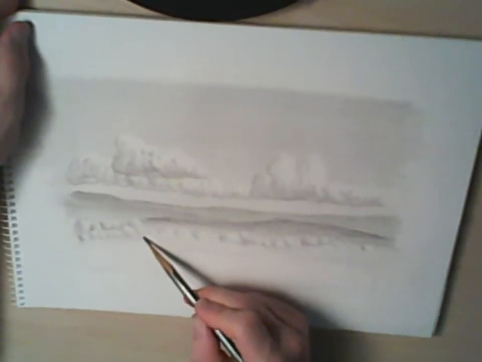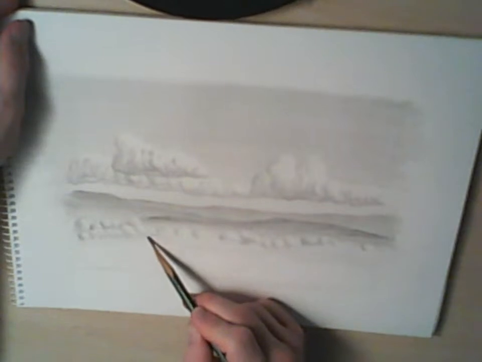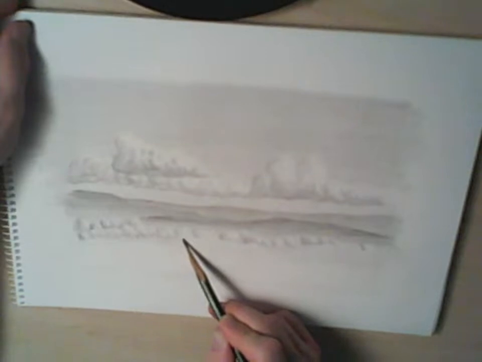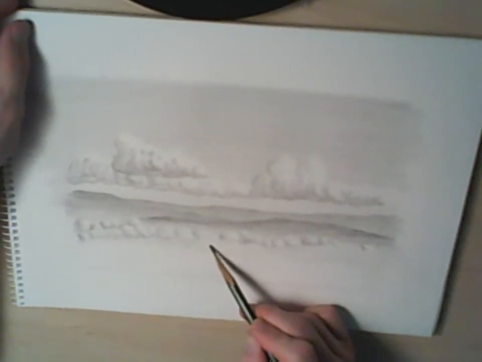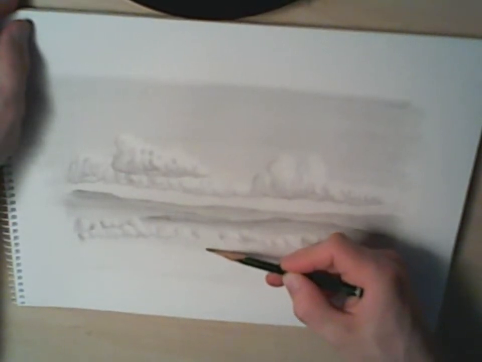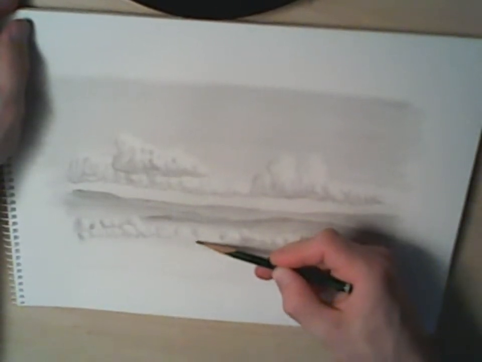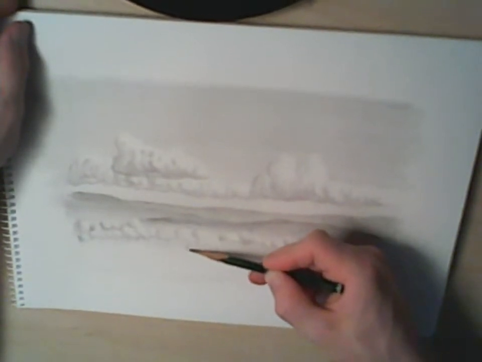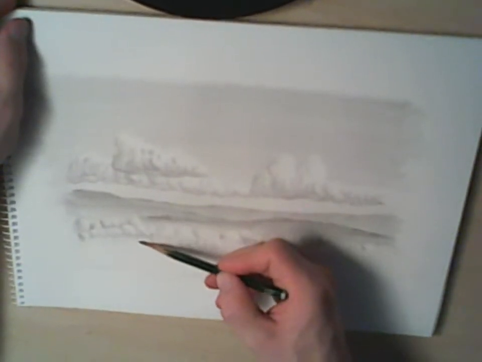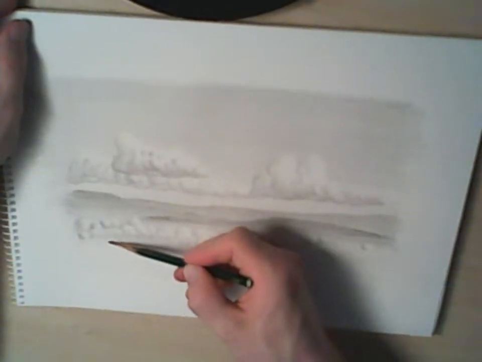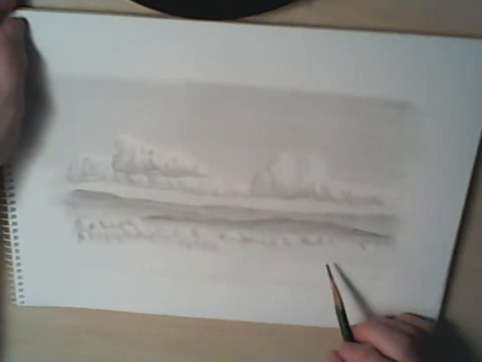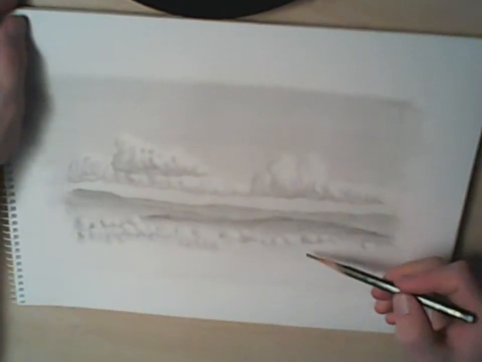Okay, down here, maybe some more trees, just sketch them in. Down here, all sorts of stuff going on. Okay, now I need something right there.